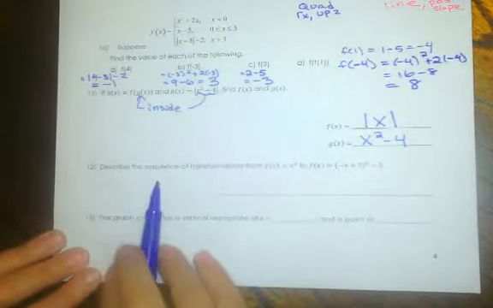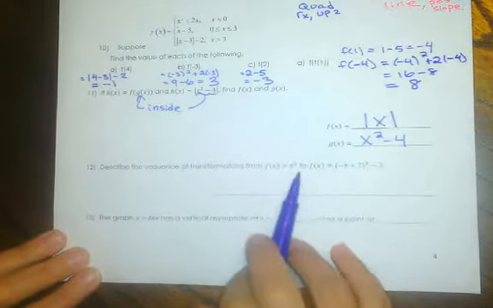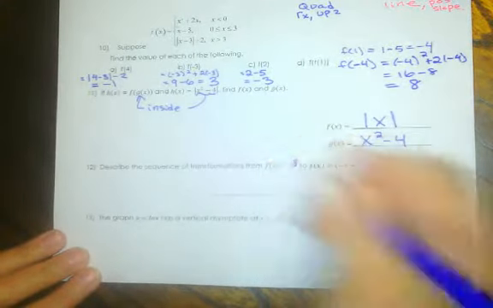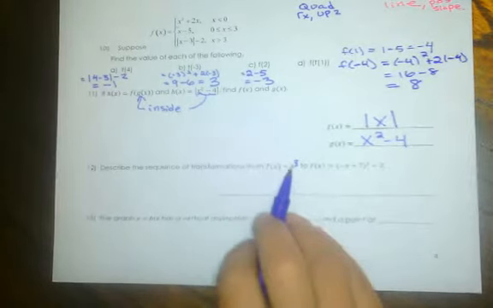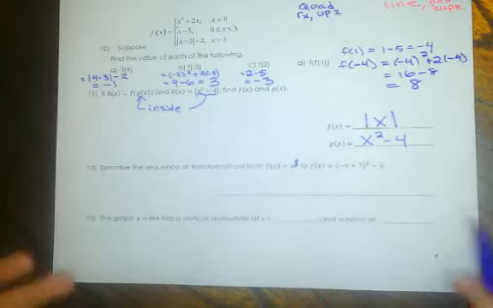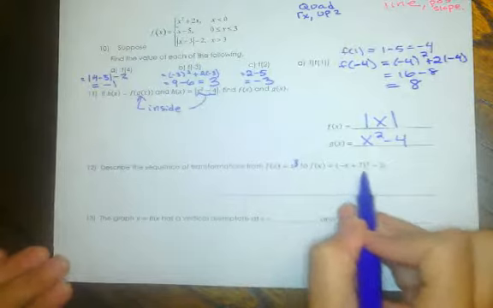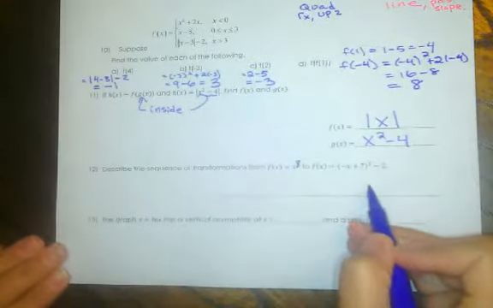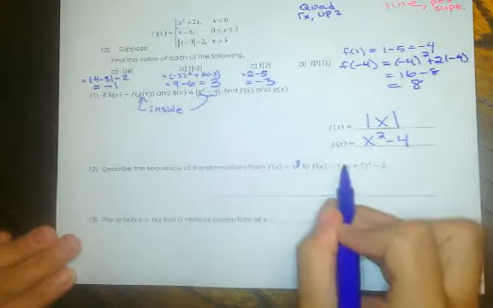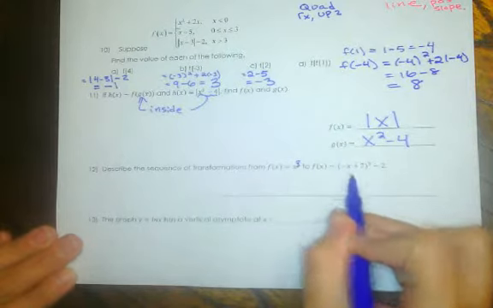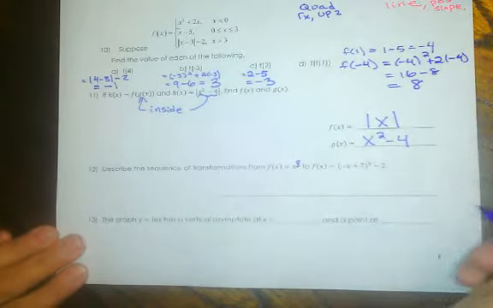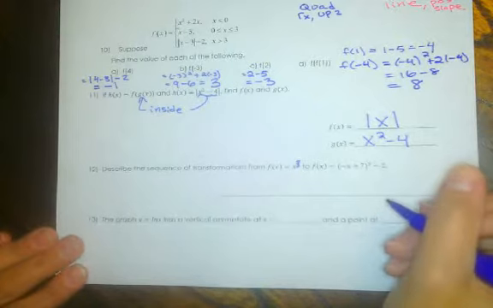Number 12, describe the sequence of transformations to get, oh, that's a typo. This should be a 3. To go from x cubed to this. Well, here you need to be really careful. This was the most missed question on the entire test, and it was because people forgot to factor this out, and we had one like it on your pocketbook, so if you need another example, be sure to go back to the pocketbook to revisit.